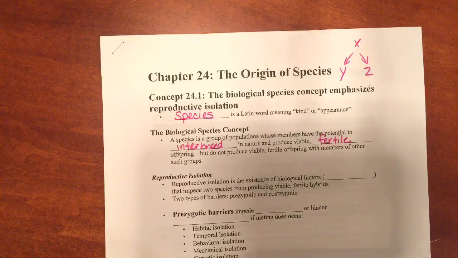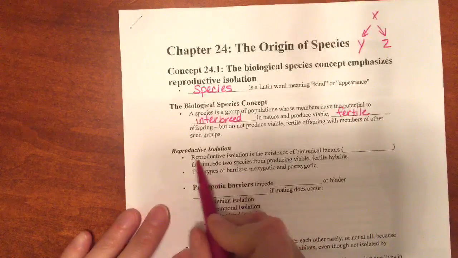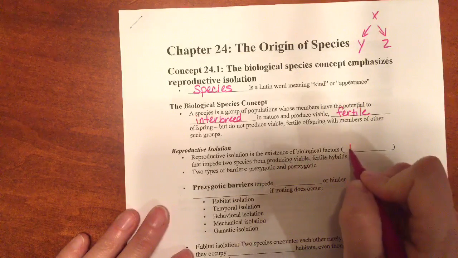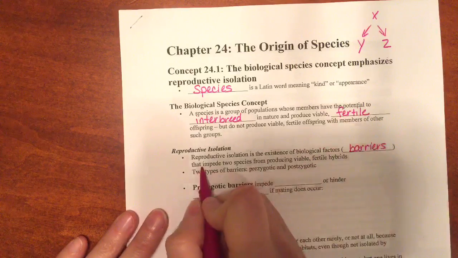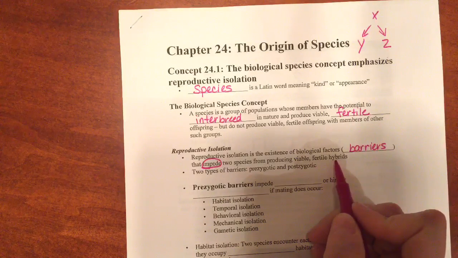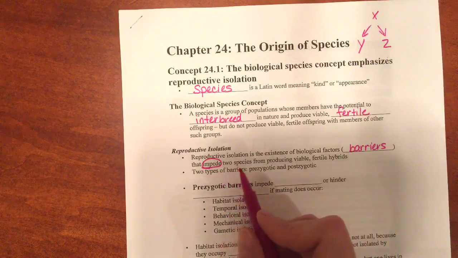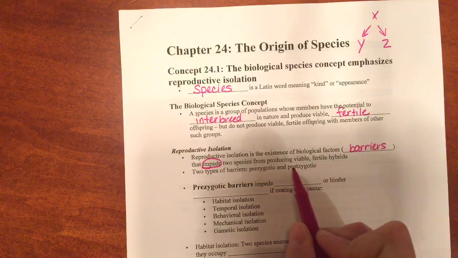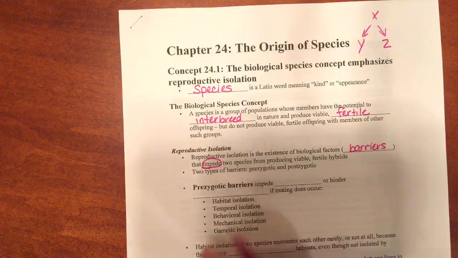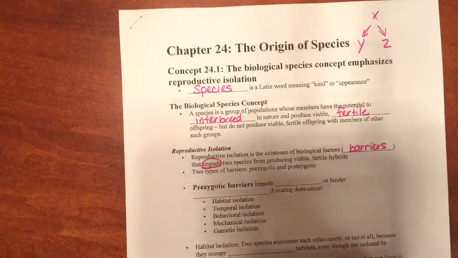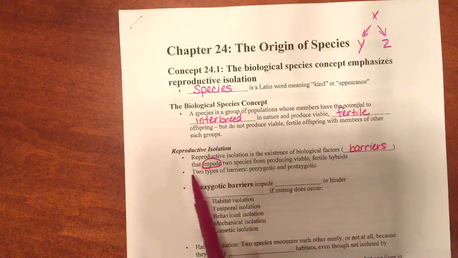So in order for speciation to occur, where you get organisms to become two different species, reproductive isolation has to occur. So what is this? Reproductive isolation is the existence of biological factors or barriers that impede, the key here is impede, two species from producing viable, fertile hybrids. So a hybrid is the cross between two organisms. If you have two different species and they try to mate, sometimes they're able to mate, but the offspring are not viable, they may not live, may not be fertile, and so on. So that keeps them as two separate species because they can't merge into one, because the offspring are not that healthy or have some things wrong with them or do not survive or can't have kids themselves.